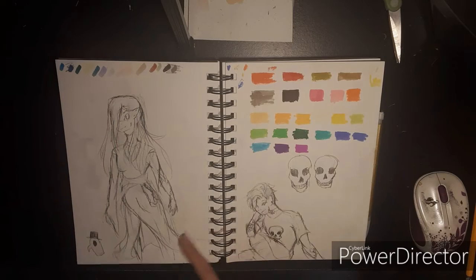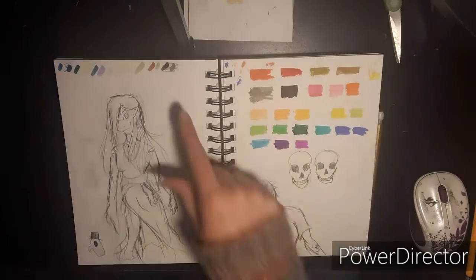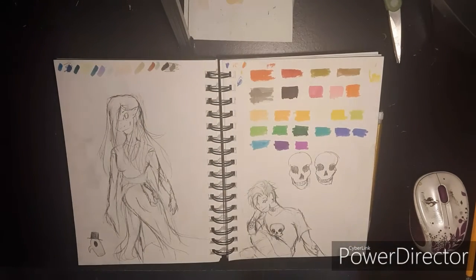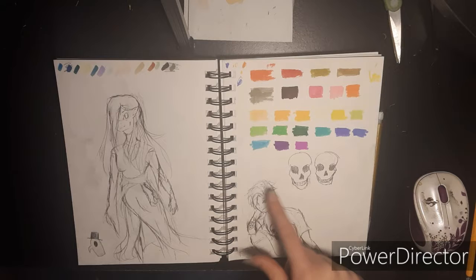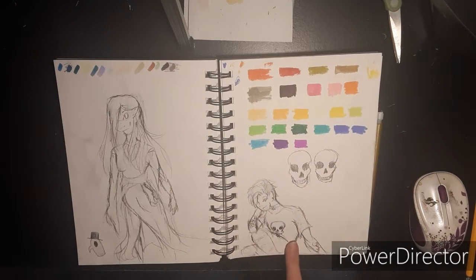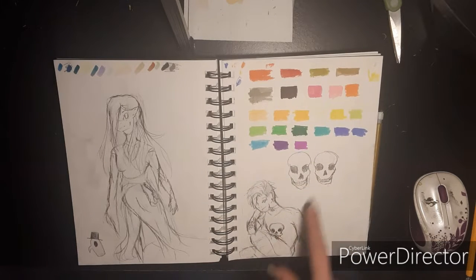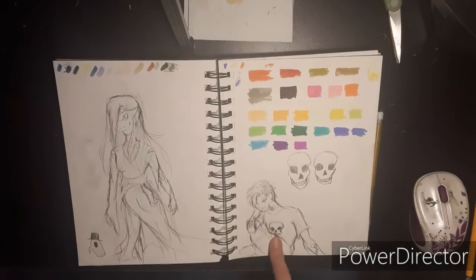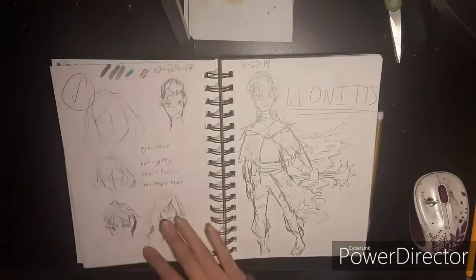Over here, I didn't take these pages, but I think this is the day of my birthday because I got those from a family member, and I drew this, and it took me forever to draw a skull that looked decent enough to be put on a shirt. It's simplified.